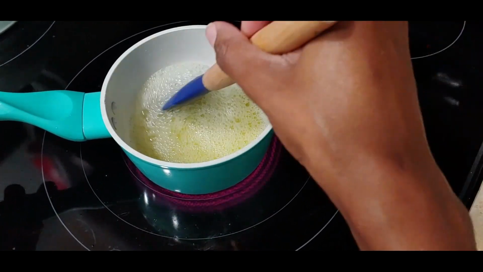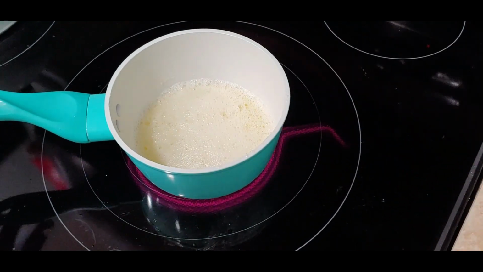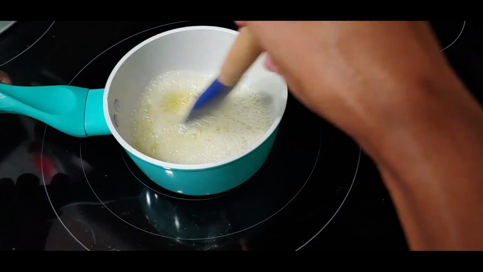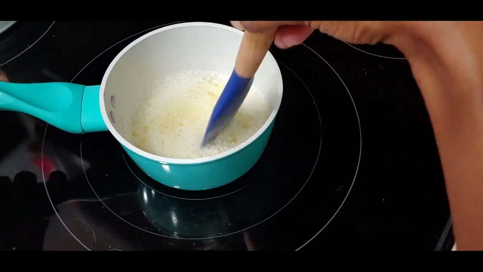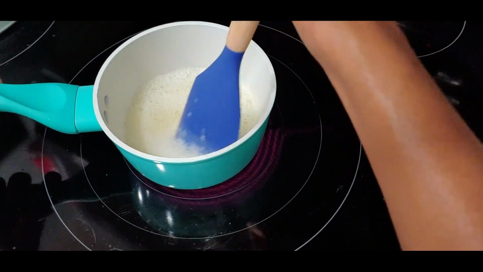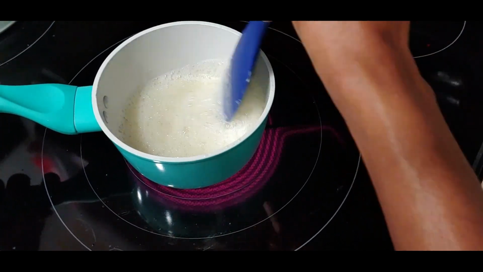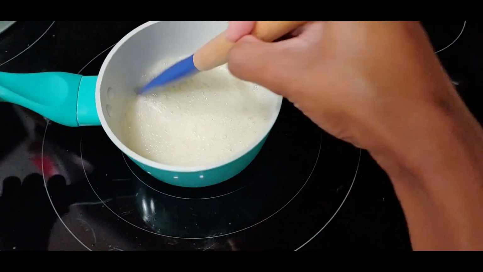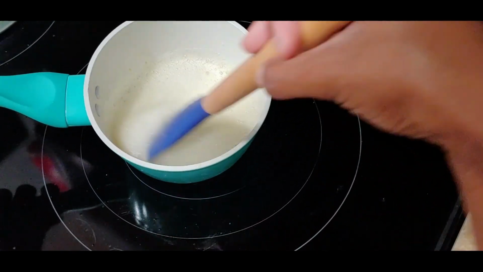You want to continue to stir it at this point. You don't want the sugars or the proteins to sit on the bottom or they'll burn. Soon you'll start seeing it foam up, and this foam is the reaction happening. Soon you'll smell these nice, nutty, caramelly flavors, and you'll see little brown specks popping up in the foam.